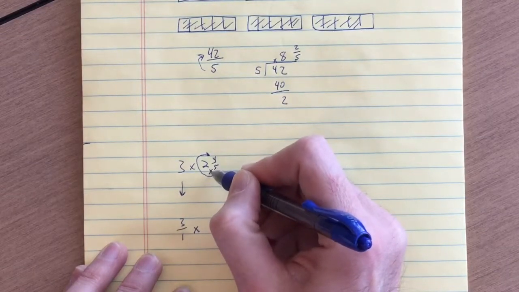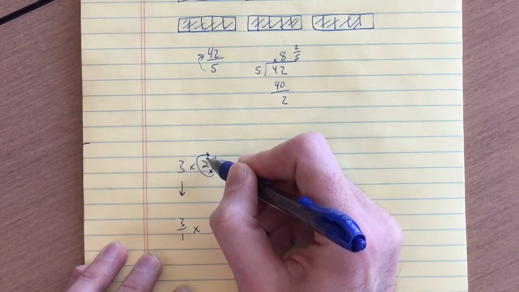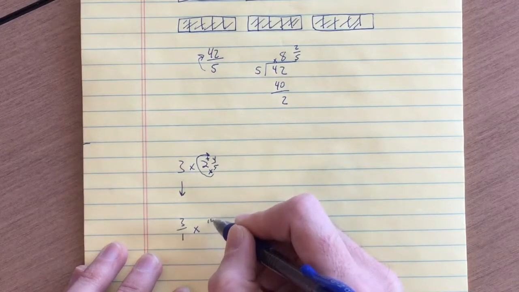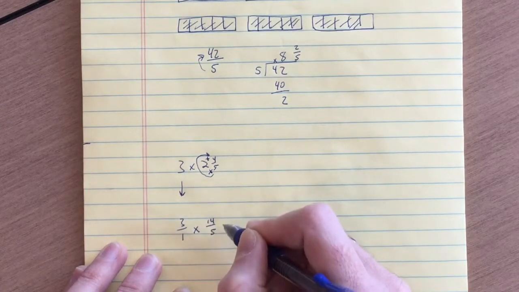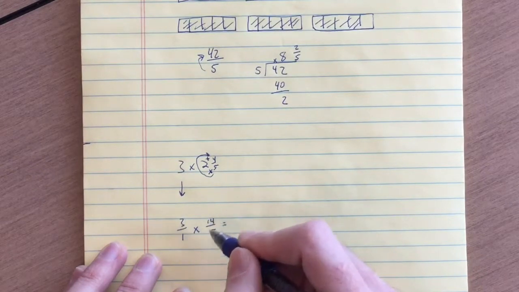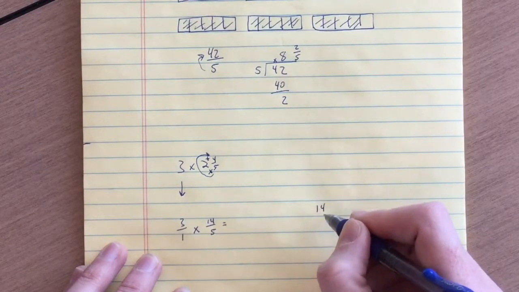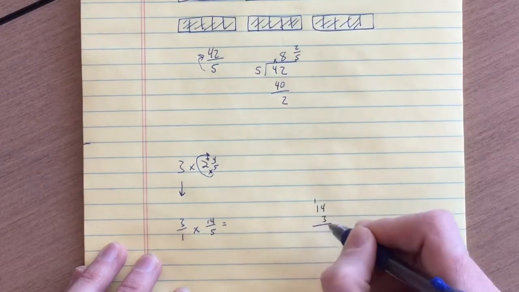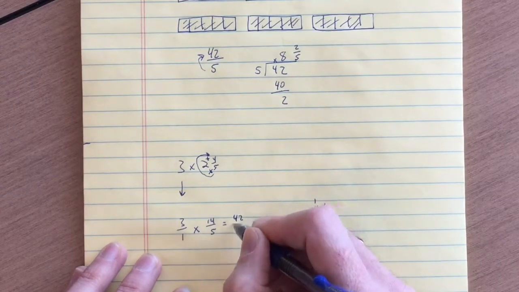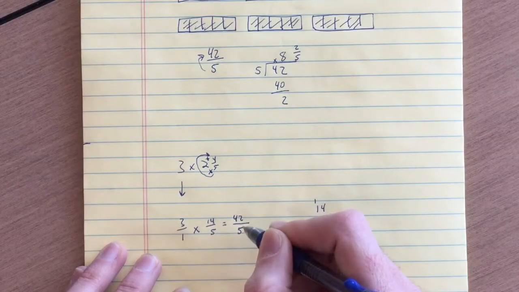Multiply the denominator and then add the numerator. 5 times 2 is 10, plus 4 is 14 over 5. I can't cross simplify, so I'm going to go ahead and multiply 3 times 14. I'm going to use my workspace over here. And I get 42 over 1 times 5 is 5. 42 fifths, just like before.